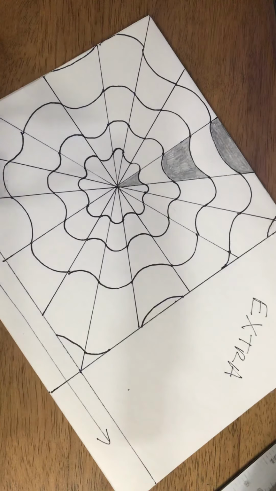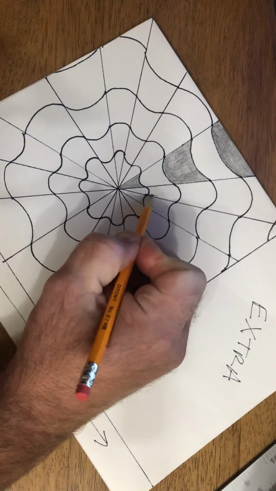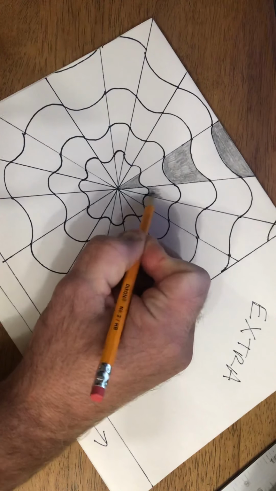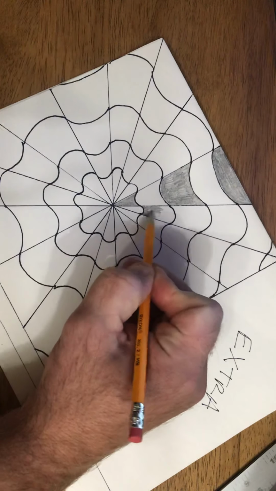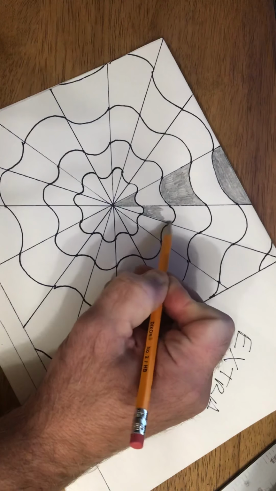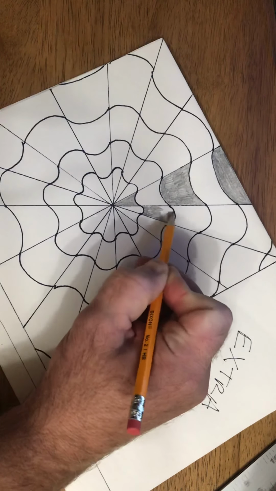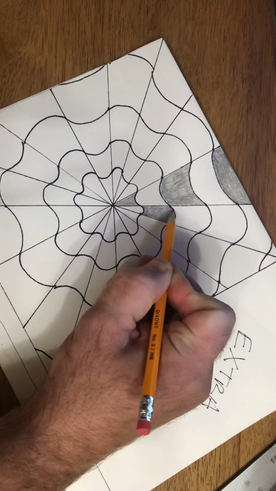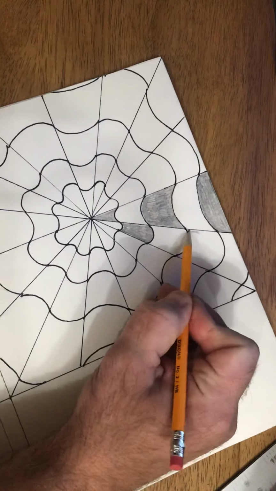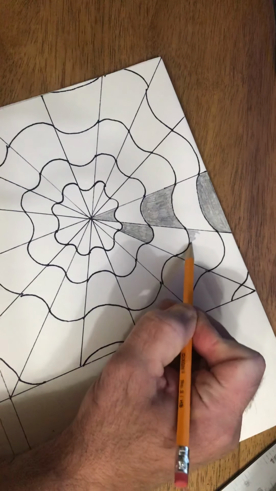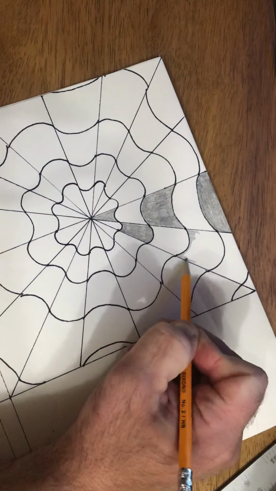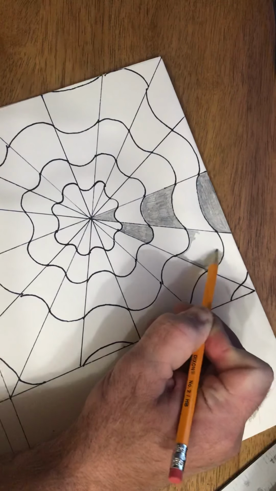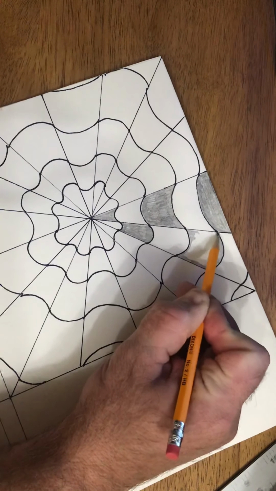It's almost like a checkerboard effect, even though we're using curvy lines and curvy sections instead of the usual square sections on a checkerboard or a chessboard. So as you can see, I'm now alternating darks and lights within the adjacent tube. And adjacent simply means the one next door, either to the left or to the right.